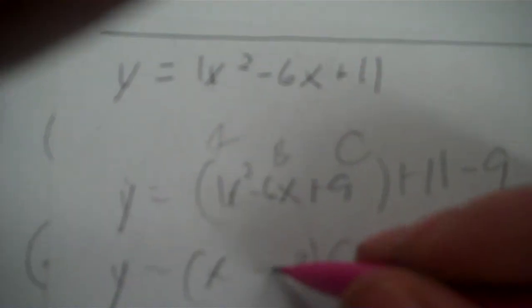So 9 positive, sum of 6, 3 by 3. So minus on 3, and then 11 minus 9 is 2, so it's x minus 3 squared plus 2. Okay, that's what I was saying, that you have 4 to do.